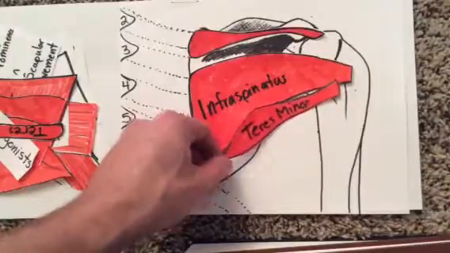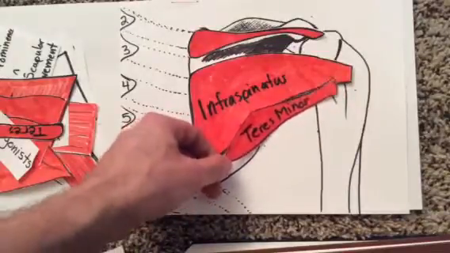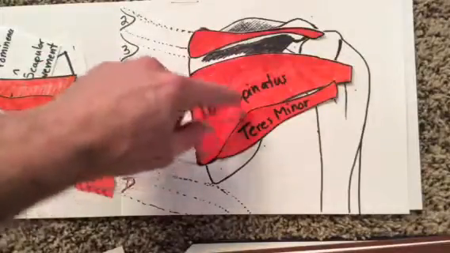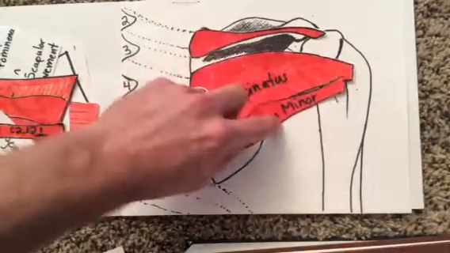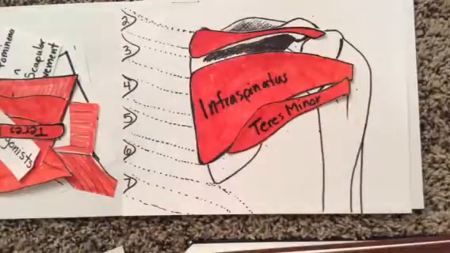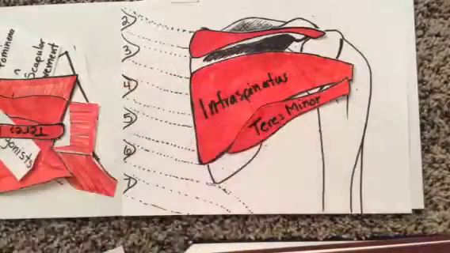All right, let's go next to the teres minor. Teres minor is up here, coming off of the scapula, and it also has the same insertion as the infraspinatus. And teres minor is going to have some lateral rotation, and it's mostly a stabilizer.